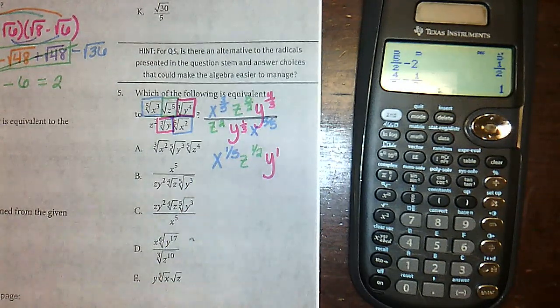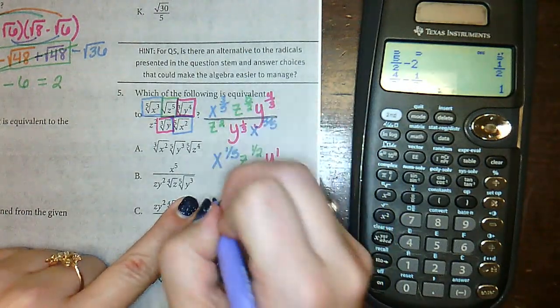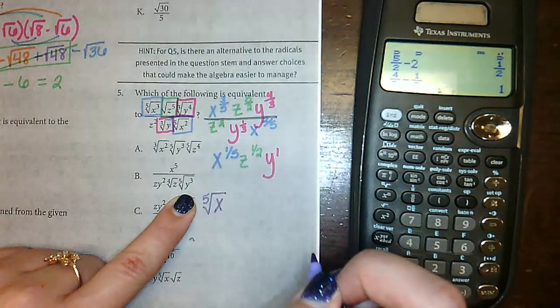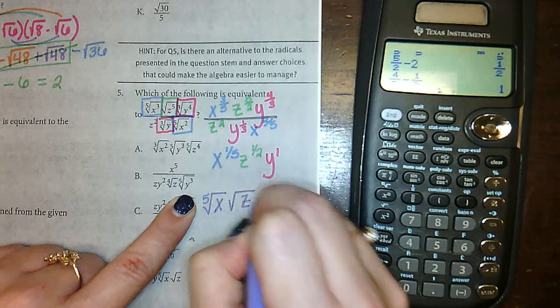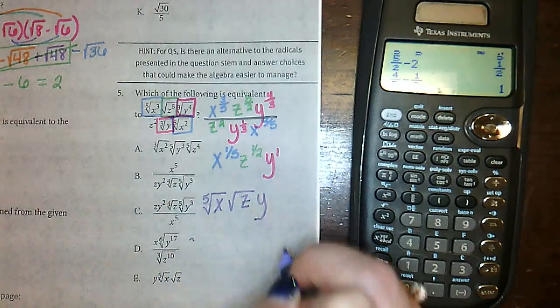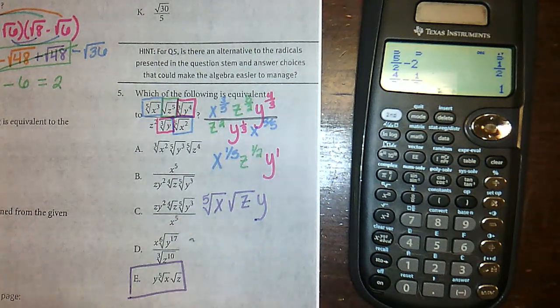So remember, exponent is on top, radical is on the bottom. So this is the 5th root of x to the first power. For z, it's going to be the square root of z, and then y to the first power is just y. So then we find this answer, and it's here where E is. So this is how you do properties of radicals when you guys are getting ready for the ACT.